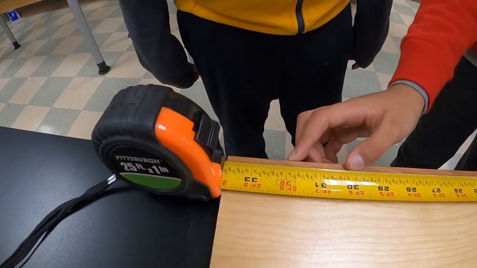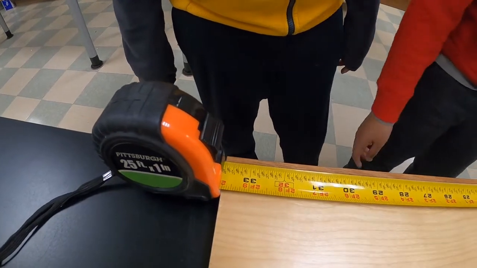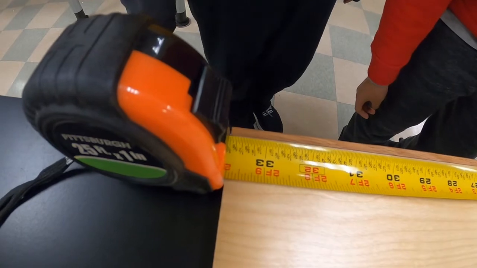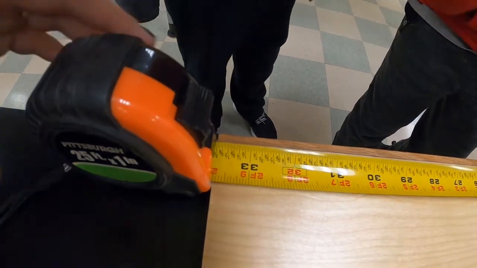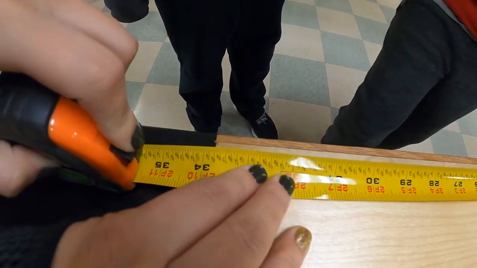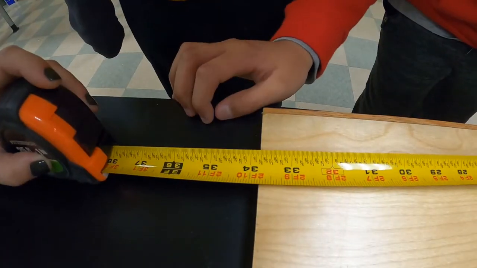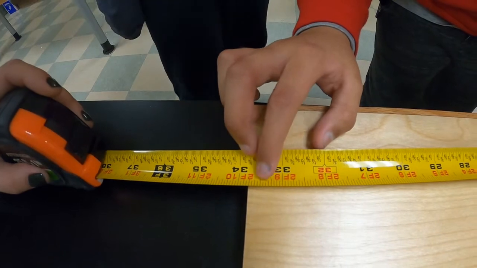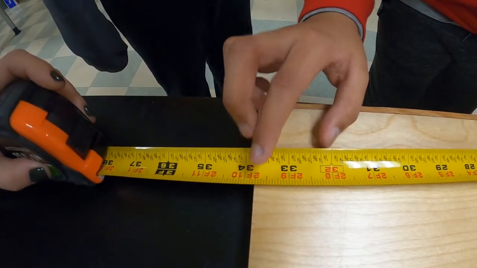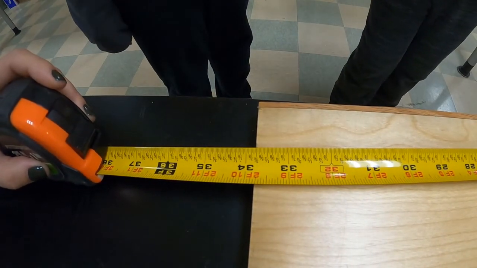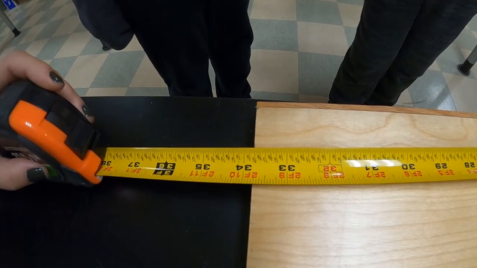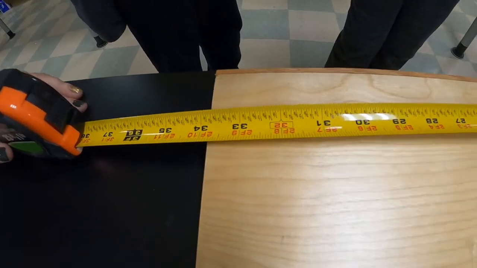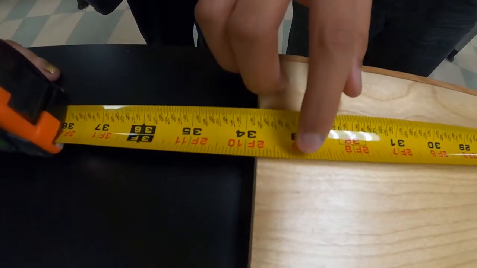Let me hold that again. So how long is it, Miliana? What do you think? Let's stretch this a little further. Looks a little closer to 34. So you say it's closer to 34 now? Yeah. 33.12. So you're going to say 33.12 compared to the 33.11. And how did you get that again? I counted all the little ones.